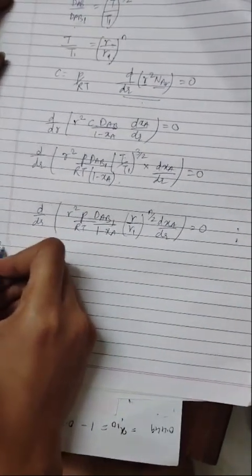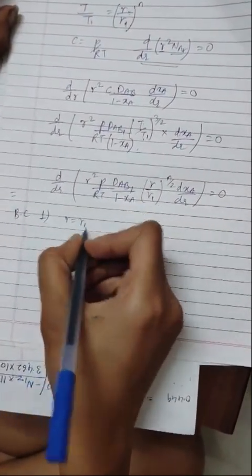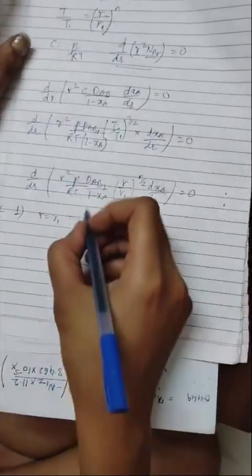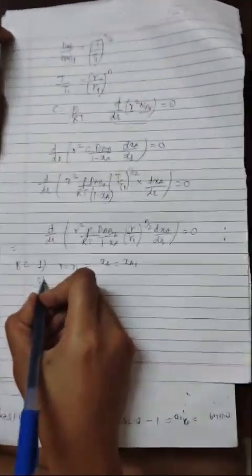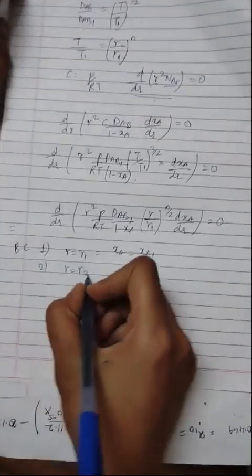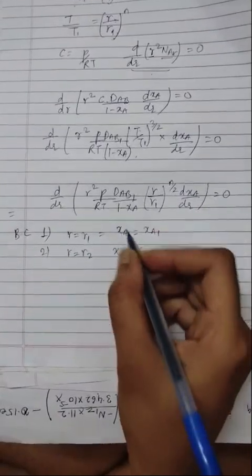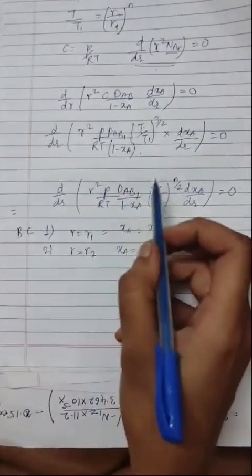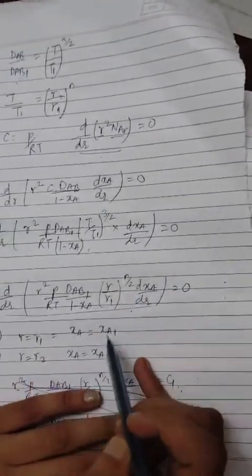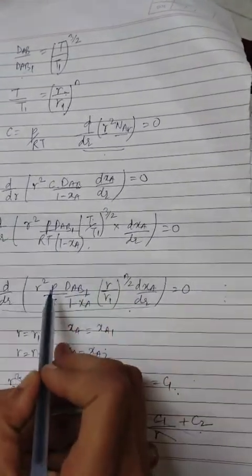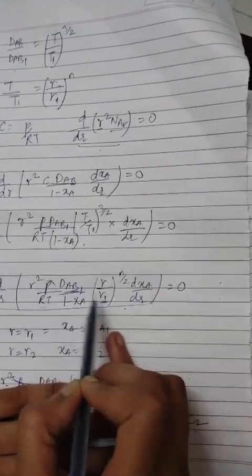Now applying boundary conditions. First boundary condition, at R is equal to R1, X_A is equal to X_A1. Second boundary condition, at R is equal to R2, X_A is equal to X_A2. Now we know P by RT, D_AB1 and R1 are constant.